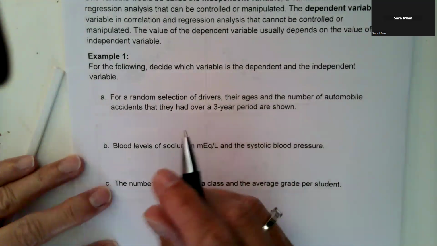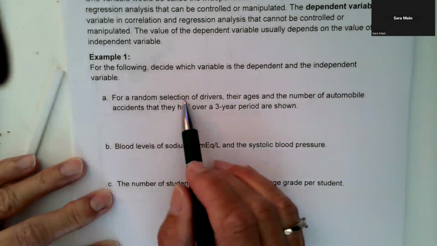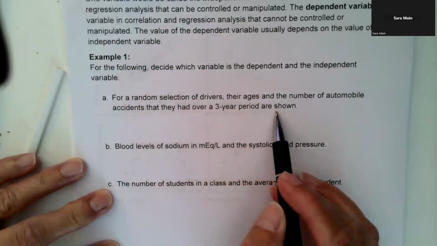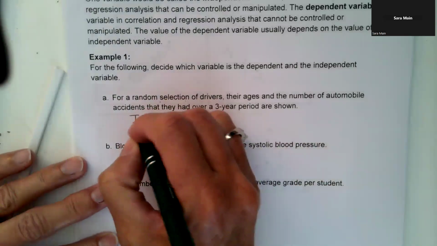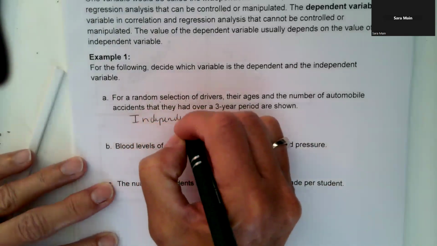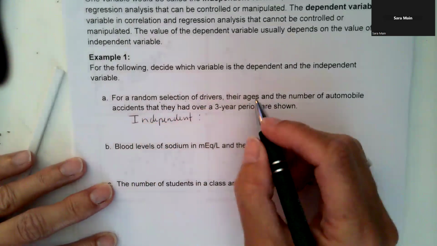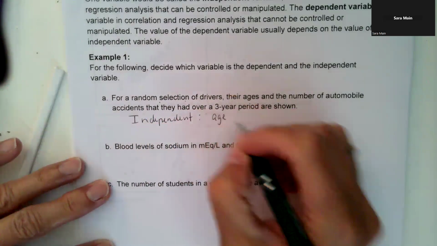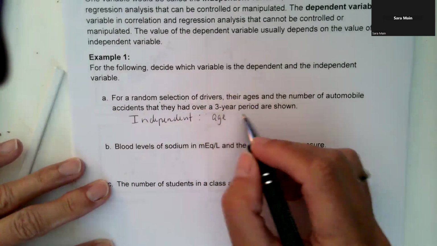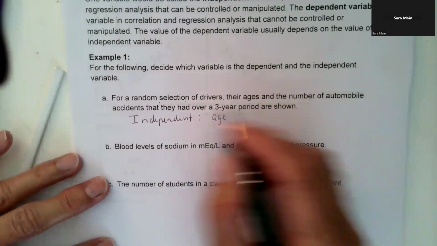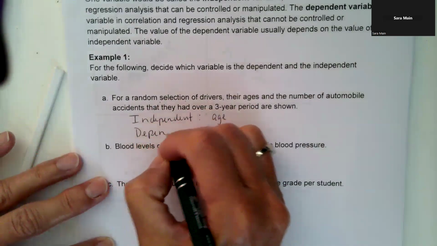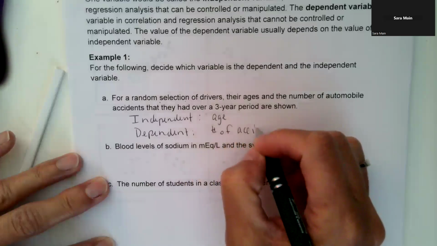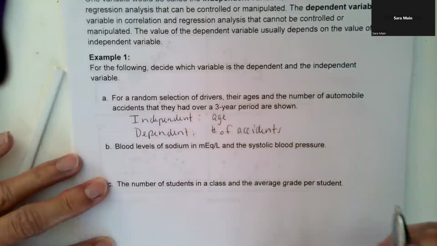Okay, now that you've had a minute to look these over, it says for a random selection of drivers, their ages and the number of automobile accidents that they had over a 3-year period are shown. So the independent variable, the thing that we could manipulate or change, would be their age. And we think that the age of the driver probably has some indication on the number of automobile accidents. So number of accidents would be dependent.